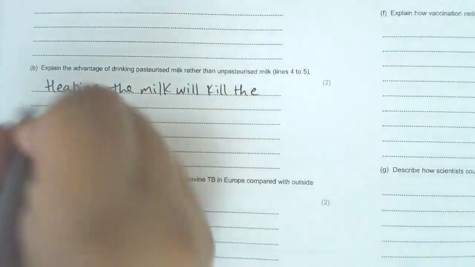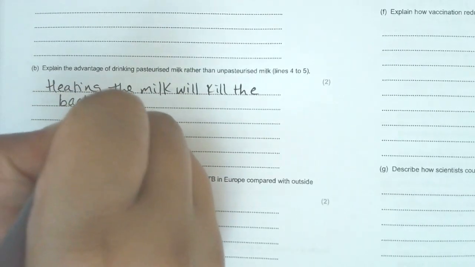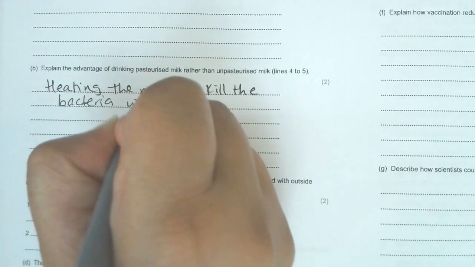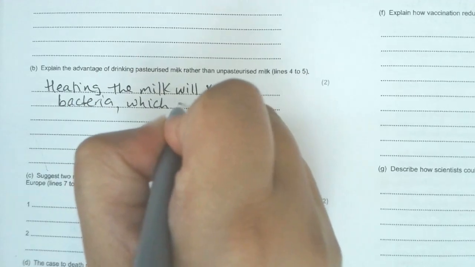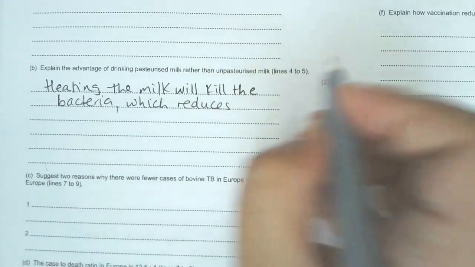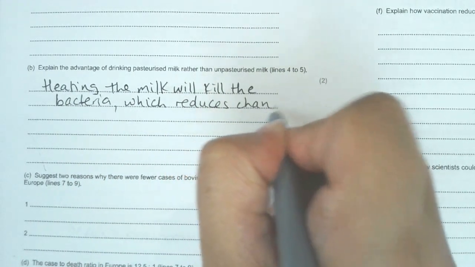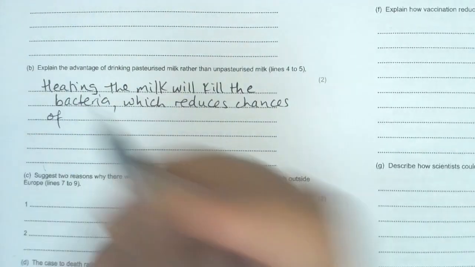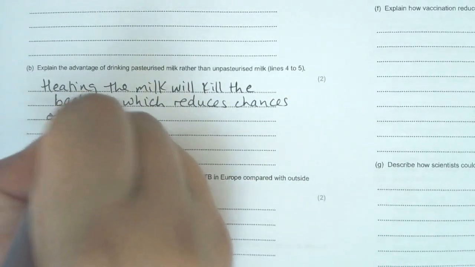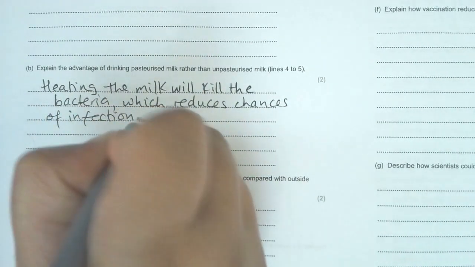But anyway, we'll kill the bacteria, which reduces the chances of catching it, of infection. I hope that one was pretty obvious.